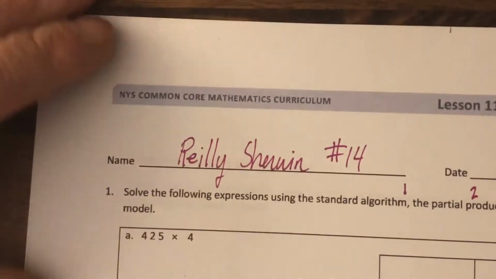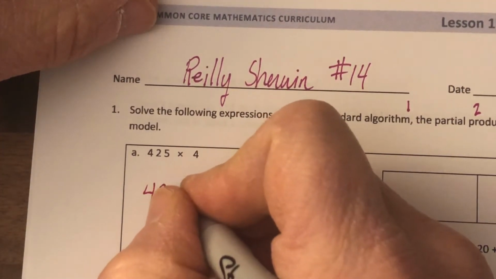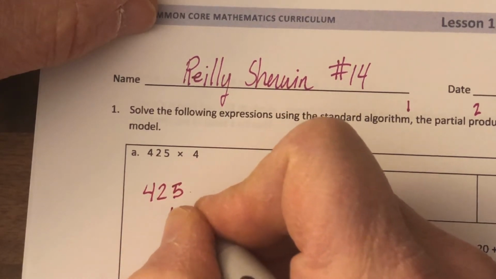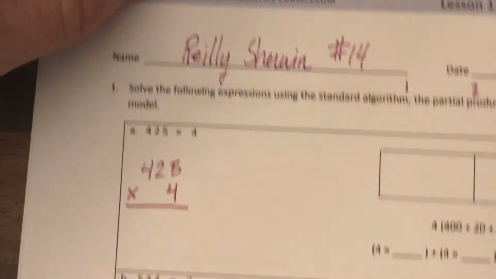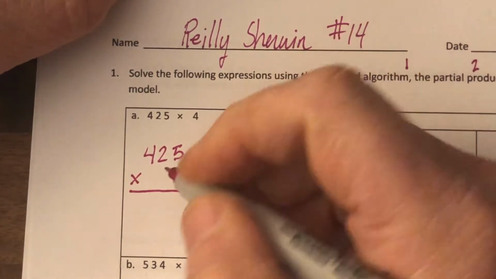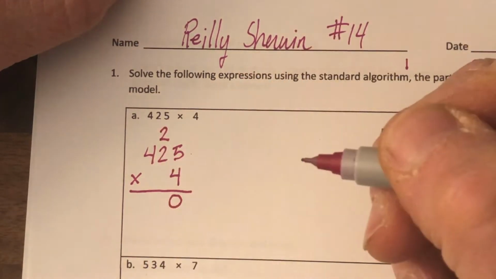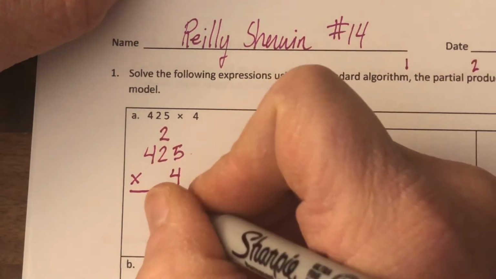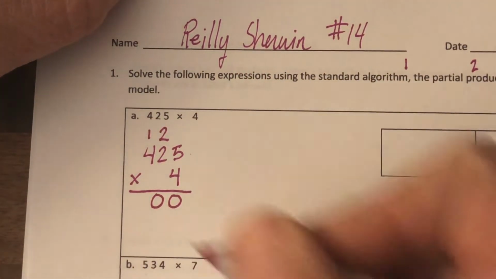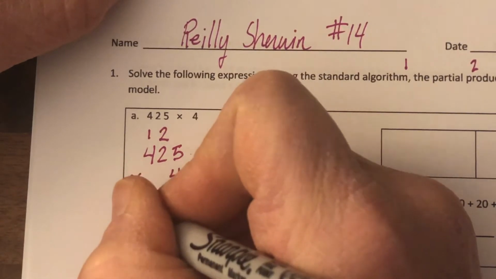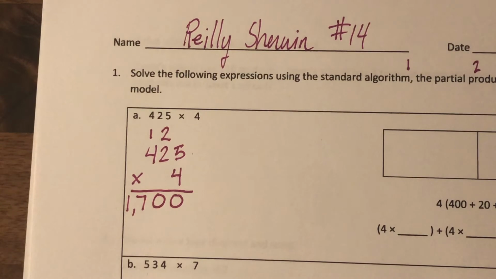Let me zoom in here real quick. 425 times 4. I'm going to write that nice and neat, just like that. So 4 times 5 is 20. Put down the 0, carry the 2. 4 times 2 is 8, plus 2 is 10. Put down the 0, carry the 1. 4 times 4 is 16, plus that 1 is 17. So it comes out to be 1,700.